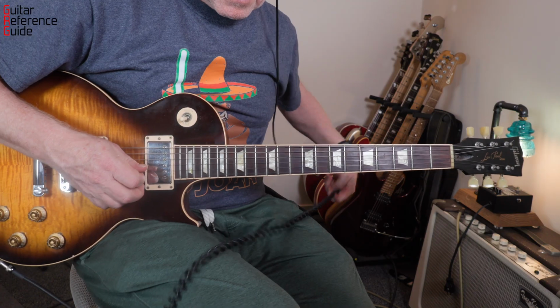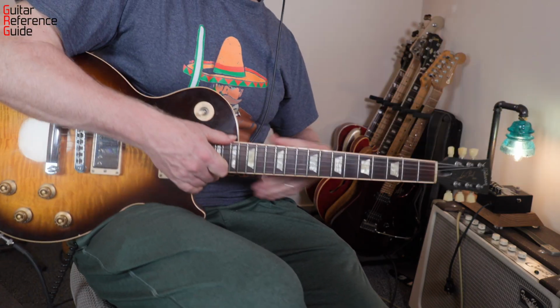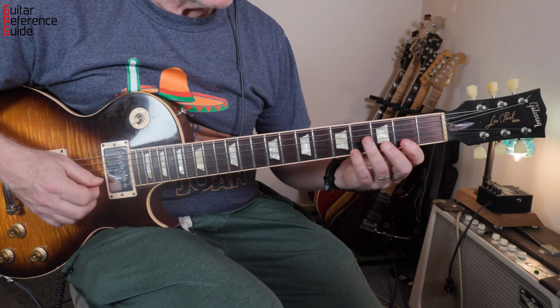The octave. Okay, let me get this underneath here. Okay, so pedal number one.